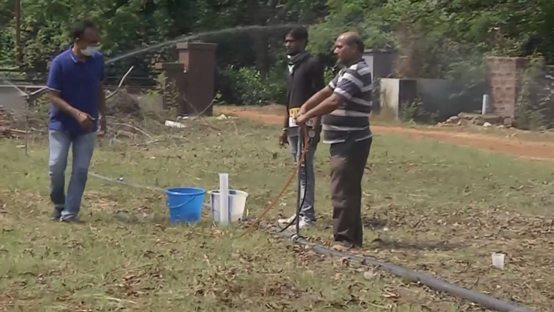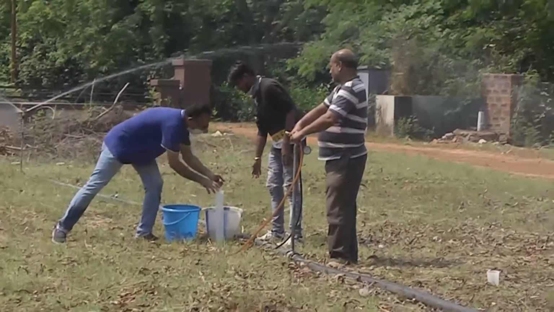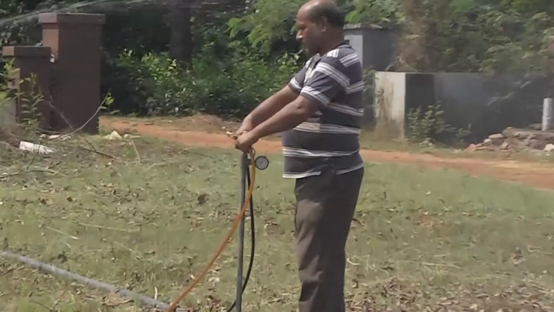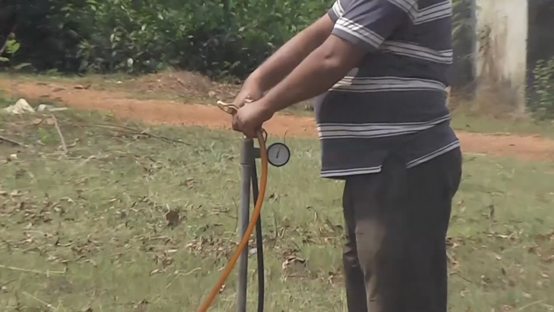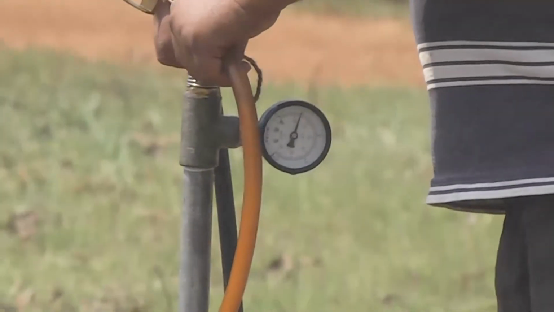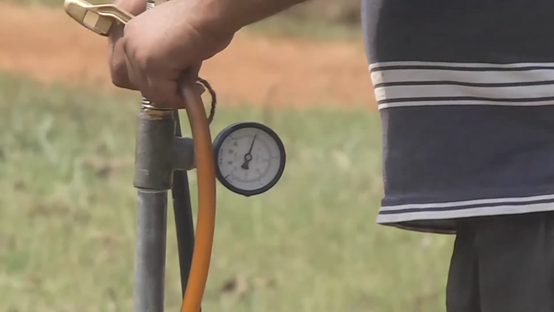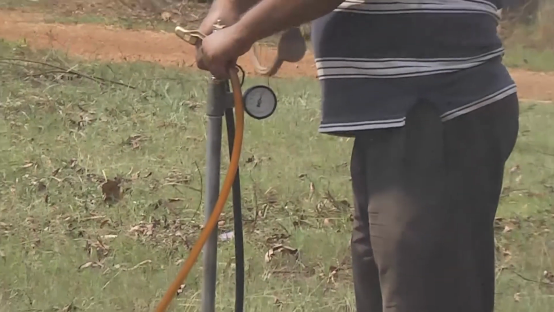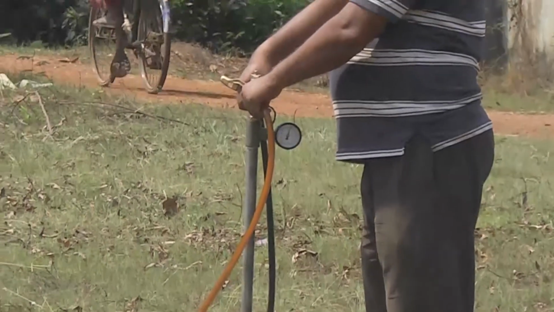So, individual discharges we have collected in 10 seconds, and then using this data, we will find out the coefficient of discharge for each nozzle, that is the range nozzle as well as the spreader nozzle.